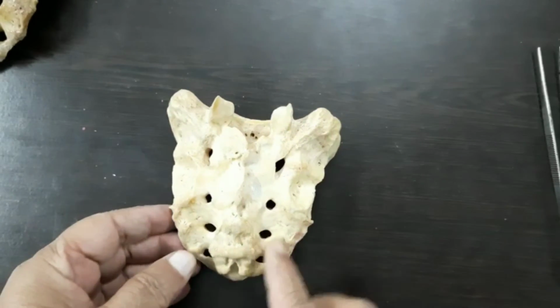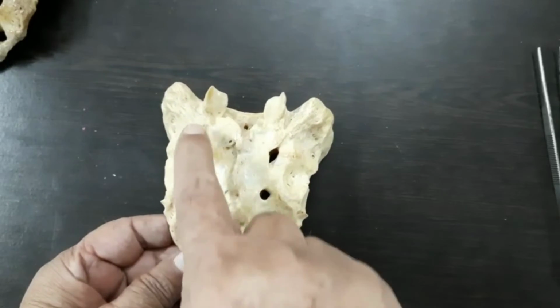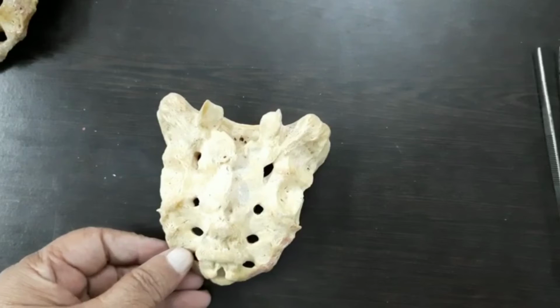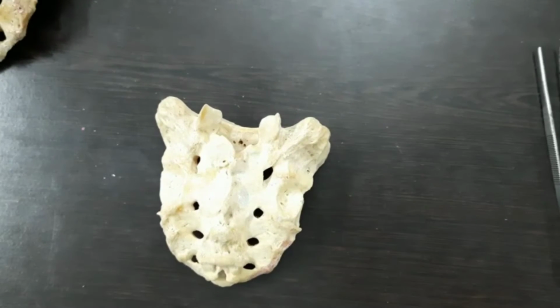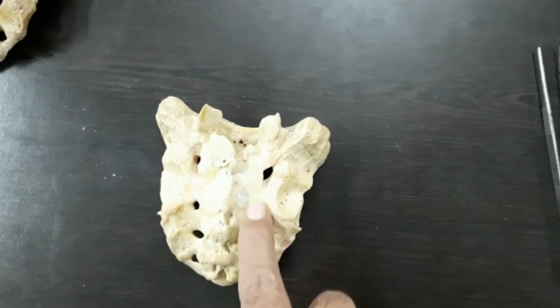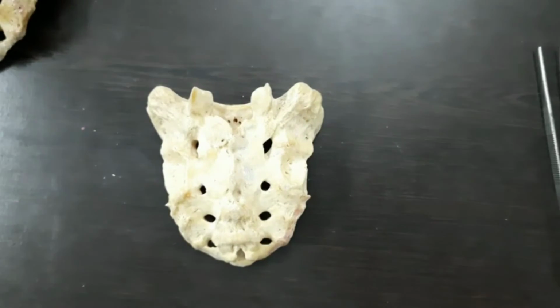Then the foramina are there, and lateral to the foramina there is another similar ridge, which is called the lateral sacral ridge, or crest. So how many crests are there? A median sacral crest, an intermediate sacral crest, and a lateral sacral crest.